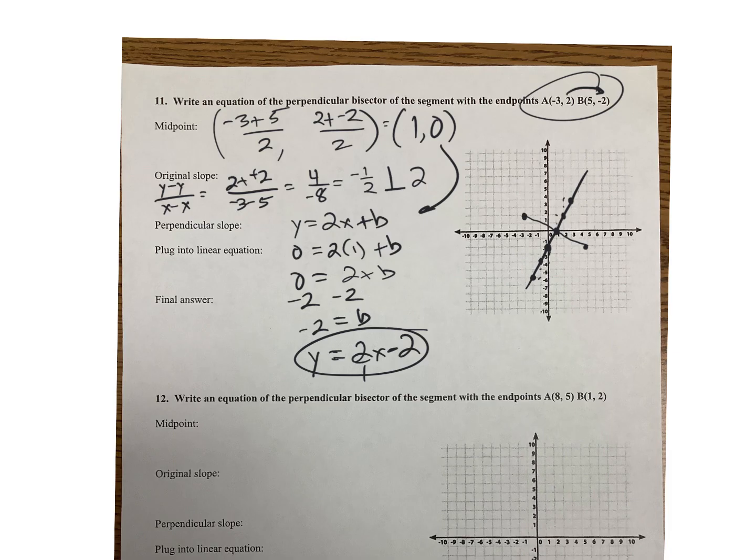Okay, it doesn't say to graph it. The graph's there to help you make sure that you did it right. So you can just go ahead and get all those answers, and when you're done with the quiz, go back and graph it to make sure that you did it right. So there you have your perpendicular bisector. It's perpendicular, and those two segments are the same.